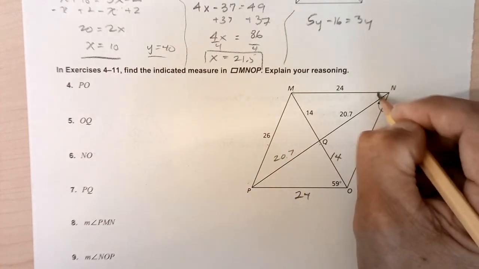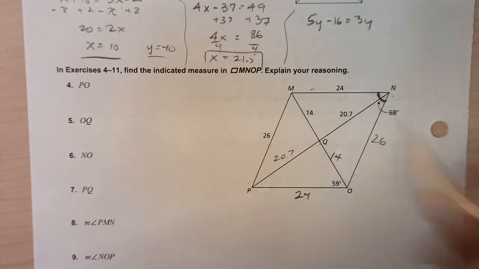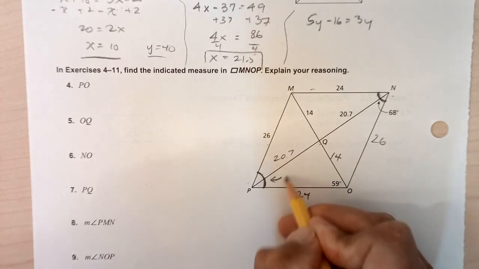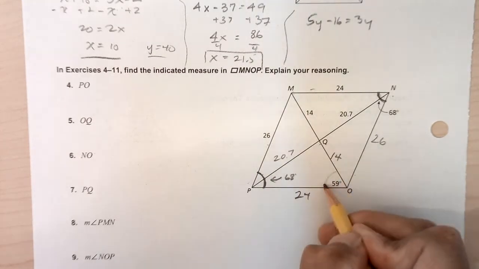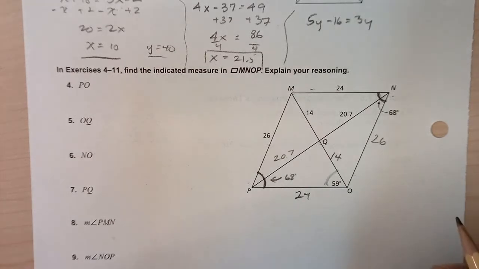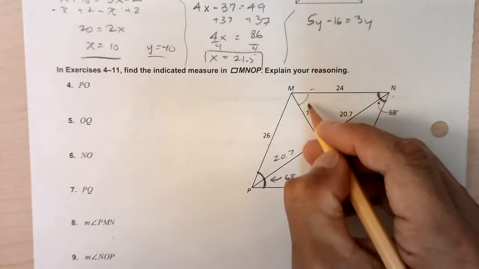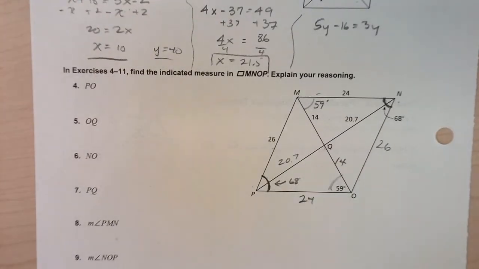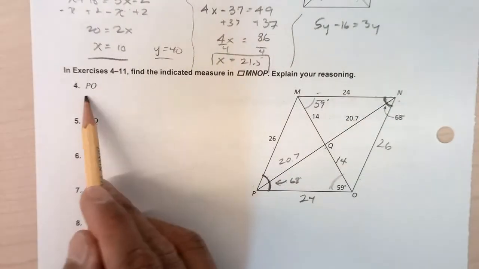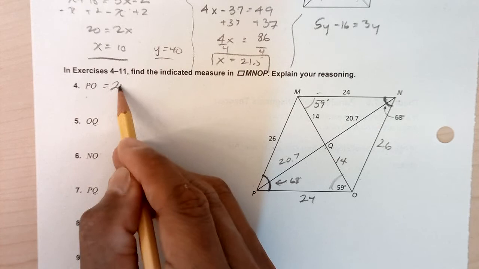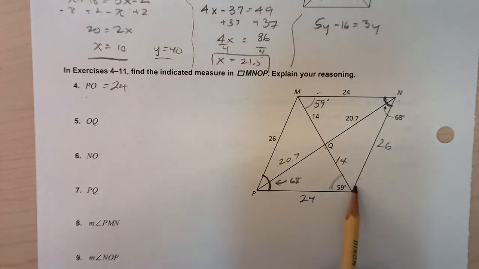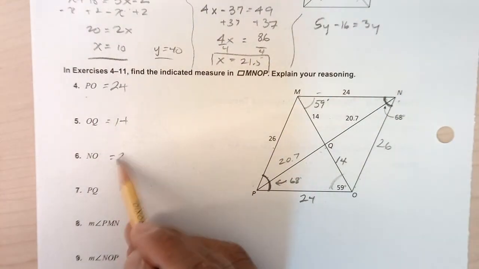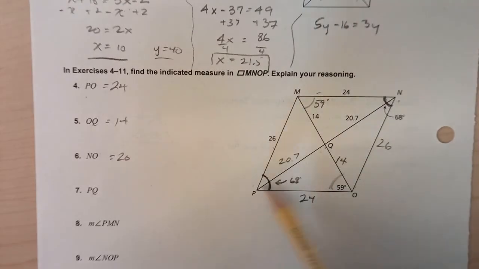This entire angle MNO is 68 degrees. So this entire angle, the opposite angle MPO, should also be 68 degrees. Just this part right here is 59 degrees. So this part right here, that's the alternate interior angle, should be 59 degrees as well. And I think that's all that we need to be able to answer the following questions. Side PO right here, we already have that. I have it labeled 24. OQ right here, found that, 14. NO is 26. PQ, where is that here? PQ, 20.7.